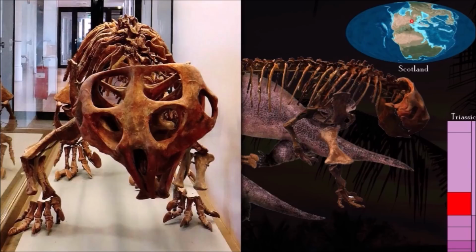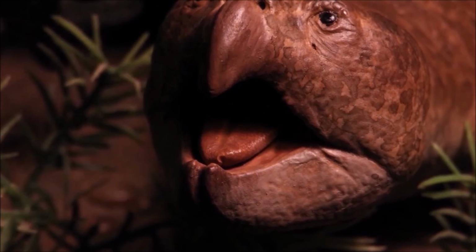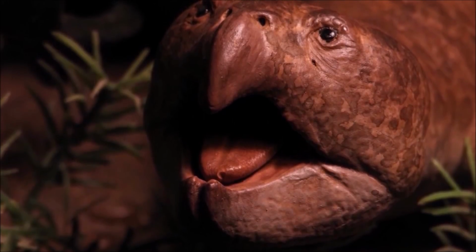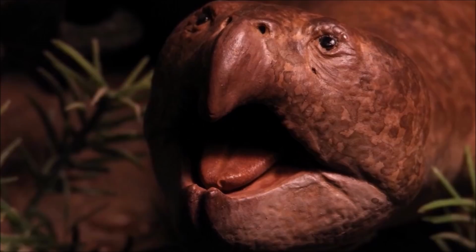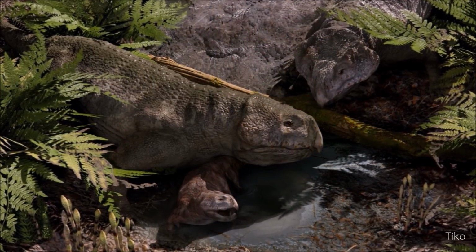Its skull was broad and triangular when viewed from above. Its sharp beak, composed of a pair of tusks, had razor-sharp edges that formed a scissor-like mechanism designed to shear through vegetation. Farther back in the jaw, rows of teeth at the sides of the snout and on the roof of the mouth ground down food before it was swallowed.